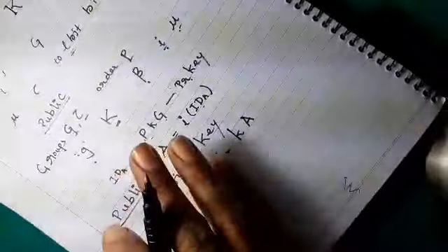Now we'll talk regarding encryption. Now we'll discuss regarding encryption.